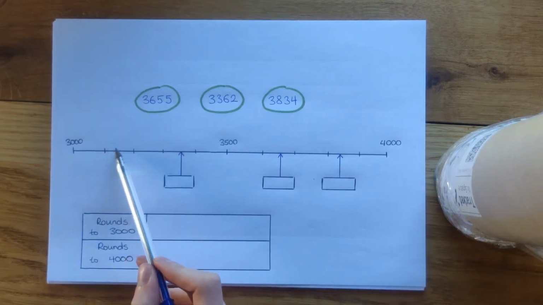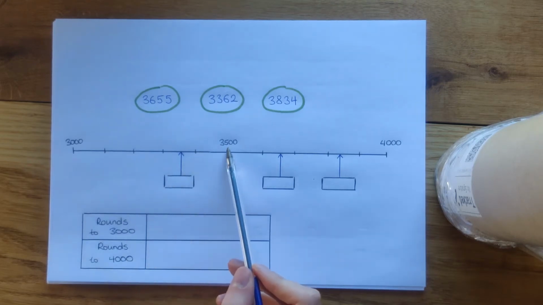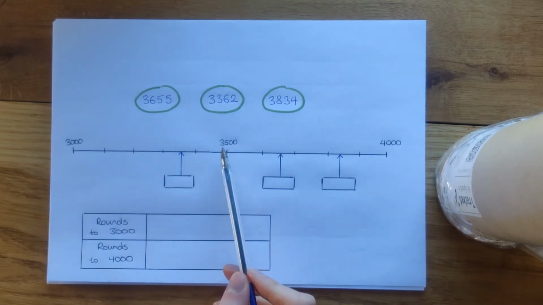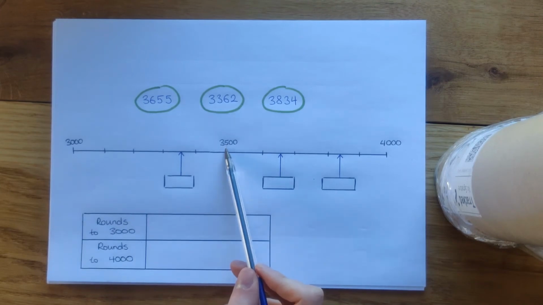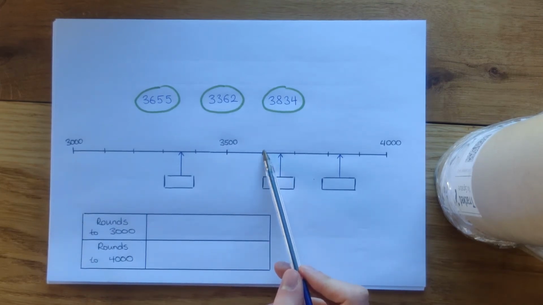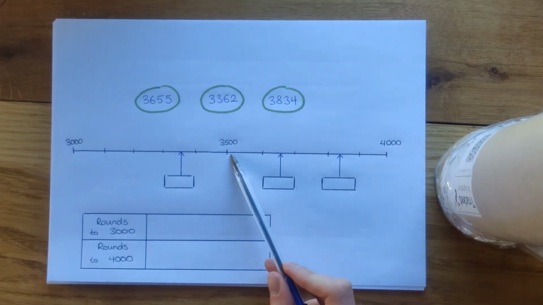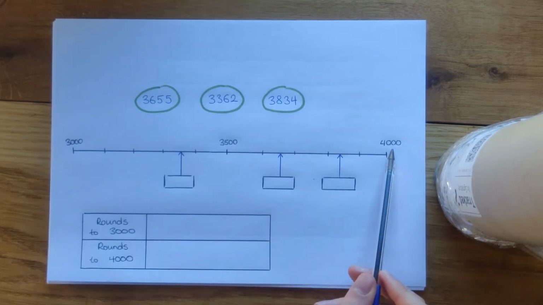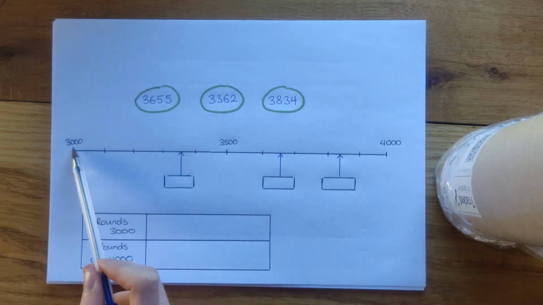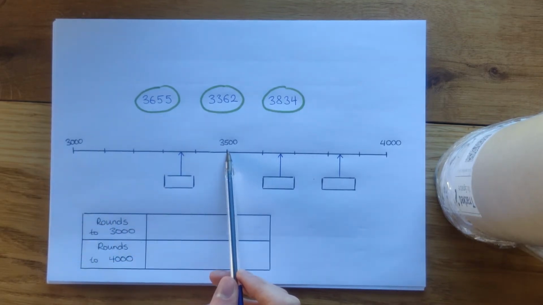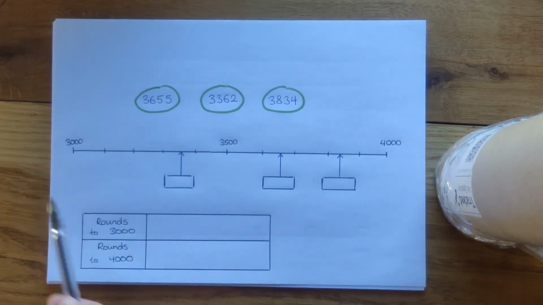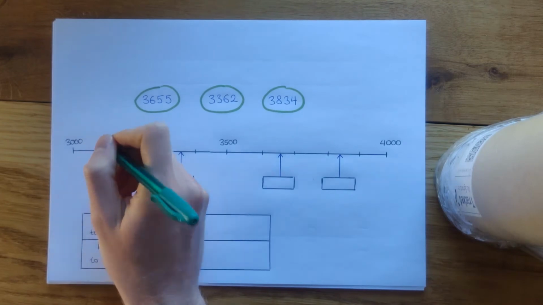And we know that there's 1, 2, 3, 4, 5 spaces between 3,000 and 3,500. And we know that there's another 1, 2, 3, 4, 5 more spaces between 3,500 and 4,000. So if there's 5 spaces between 3,000 and 3,500, we should know that they're going up in multiples of 100. So let's put those on our graph.